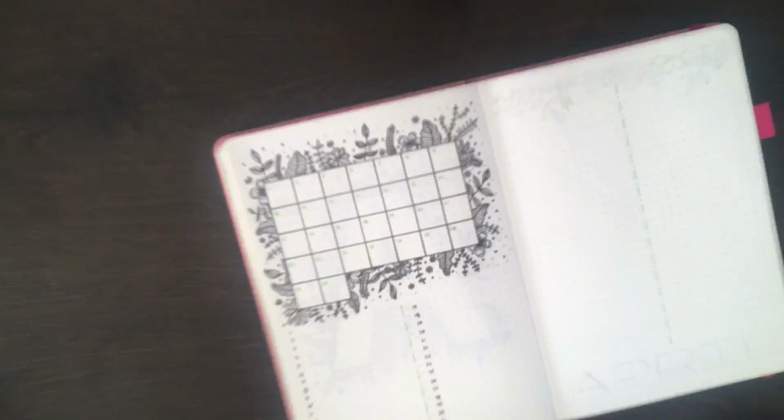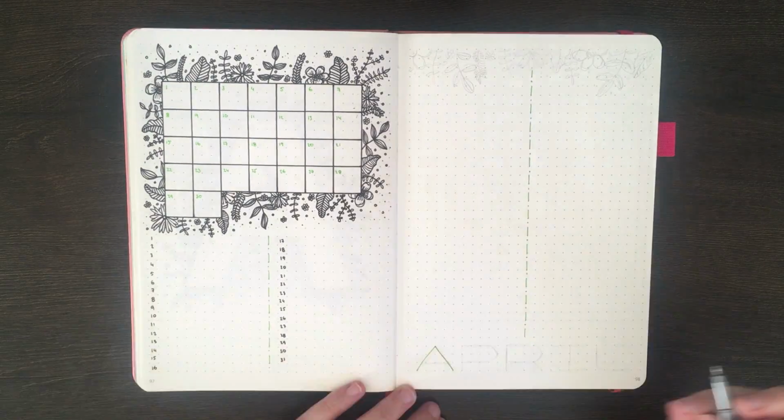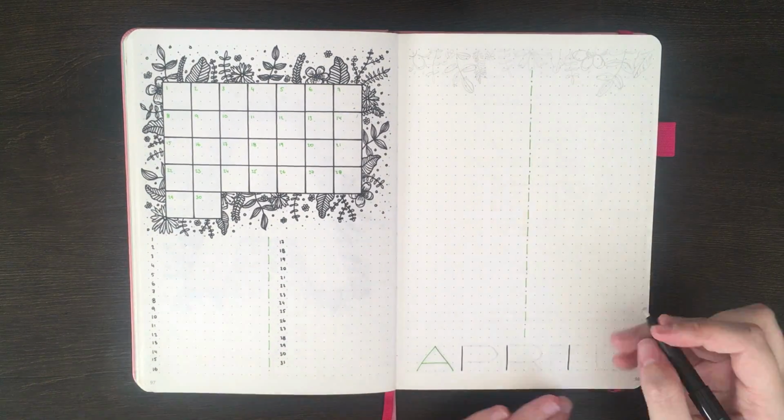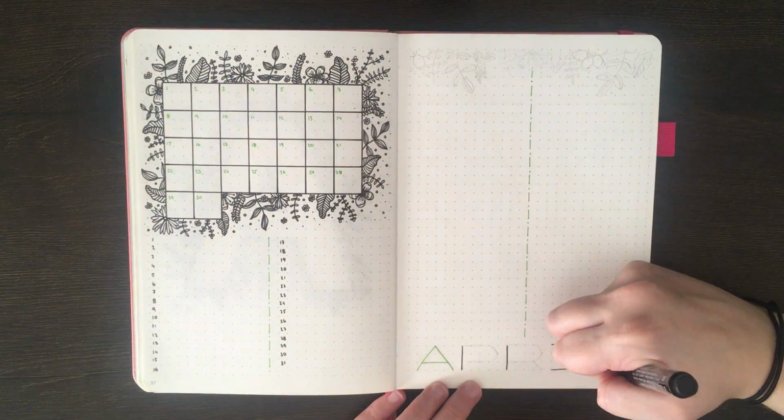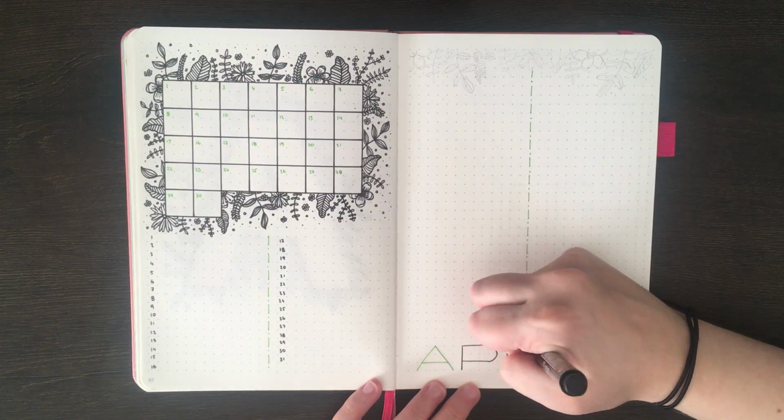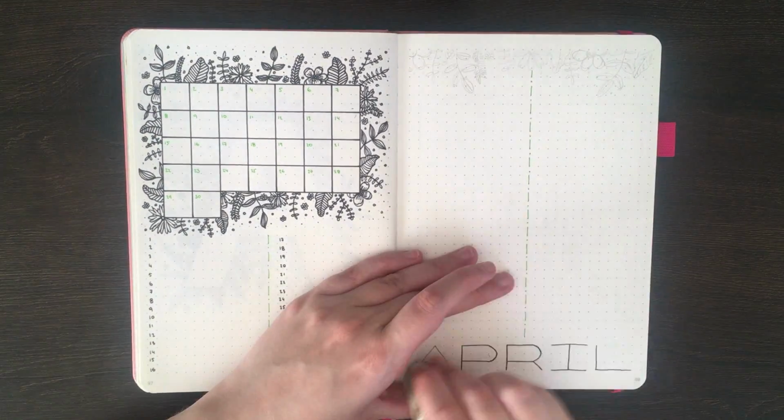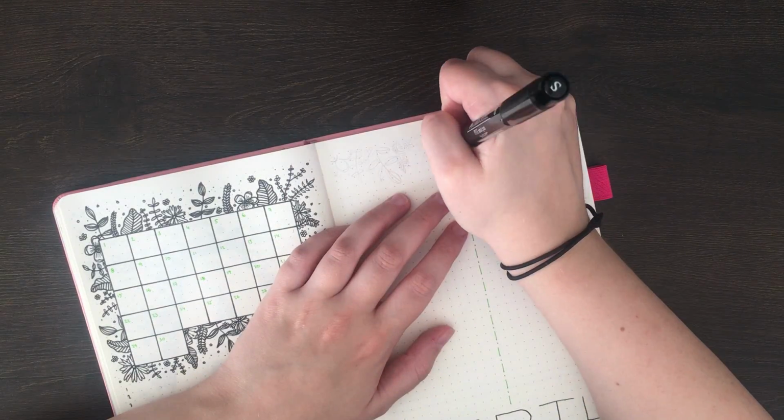Finishing off the decoration around the calendar layout, I moved on to the decoration for the right-hand page. If I were to do this one again, I'd probably put the plant doodles down the bottom of the page and the title at the top, but I'm still pretty pleased with how it turned out.